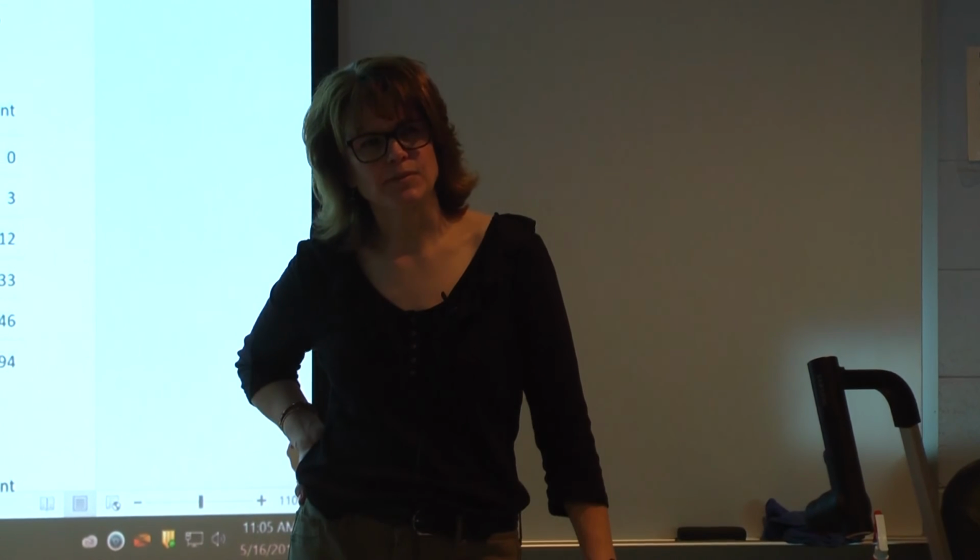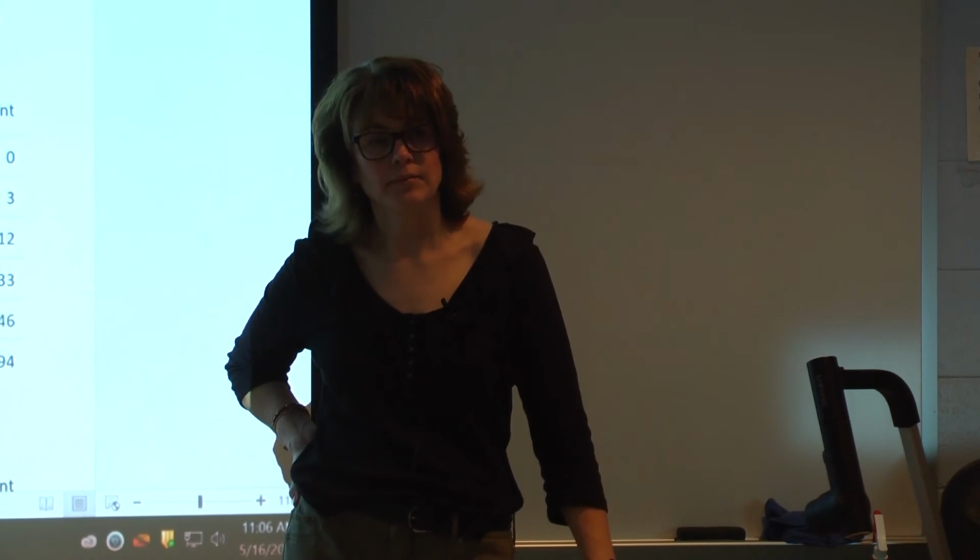Or if there's an upward trend or a downward trend, obviously it's not that many data points. We've only really got four semesters.